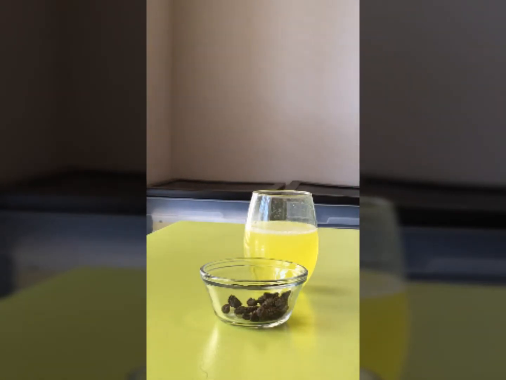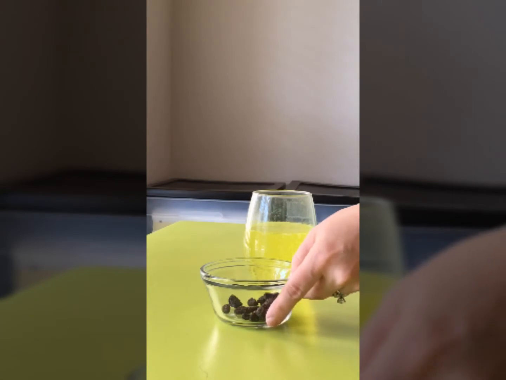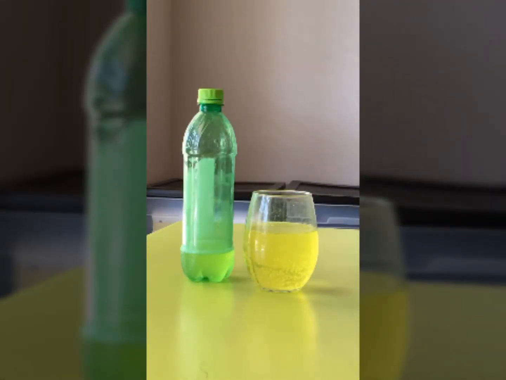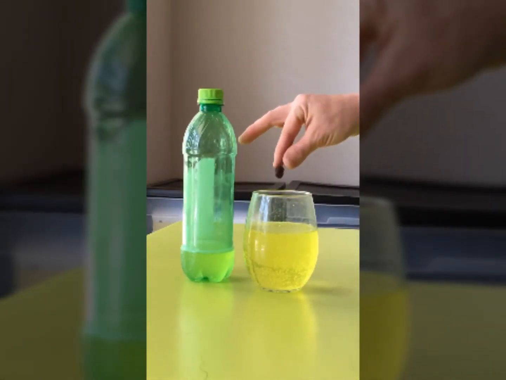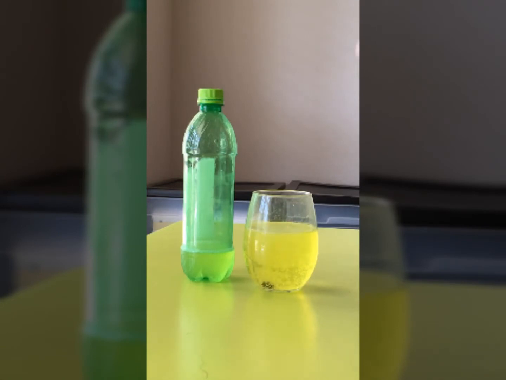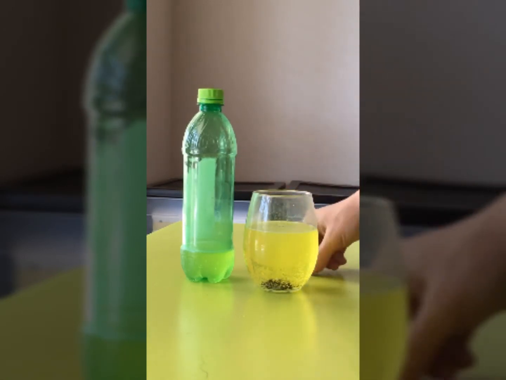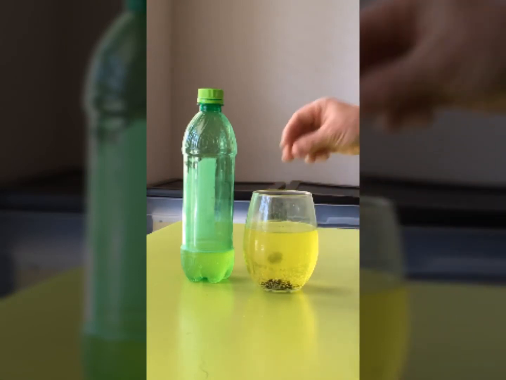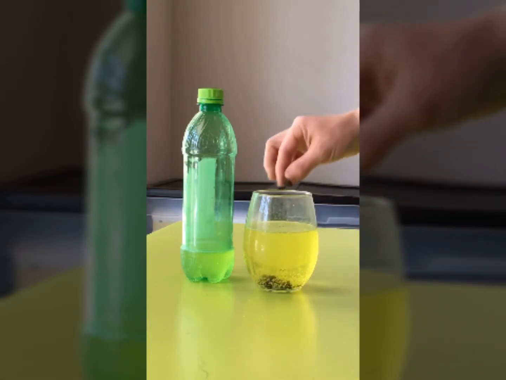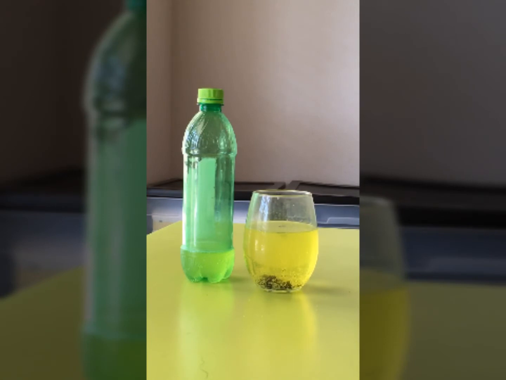And now we're gonna drop the raisins into the pop. And we're gonna see what happens. And I want you to think about it at home, tell your parents, why does this happen? What do you think is going to happen? What's your hypothesis? Dropping raisins in. Whoops, this one doesn't want to go in. What do you think's going to happen? Oh boy.